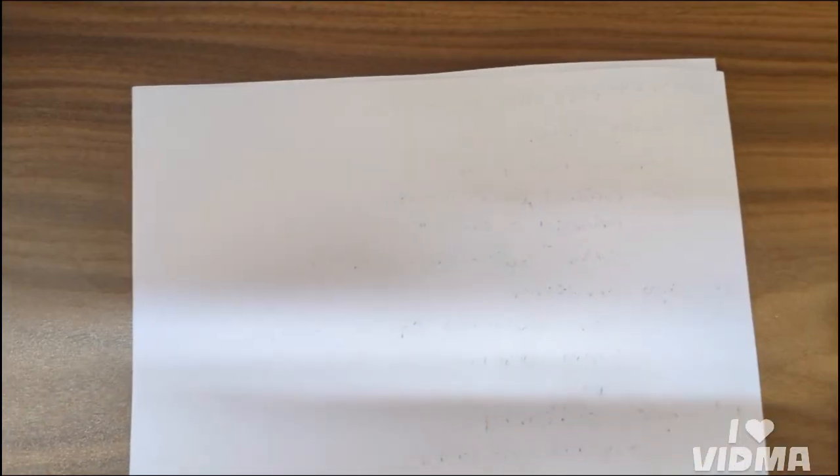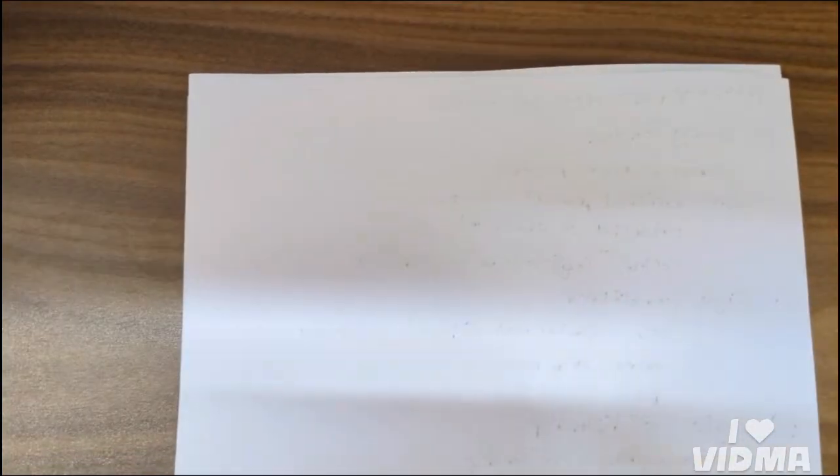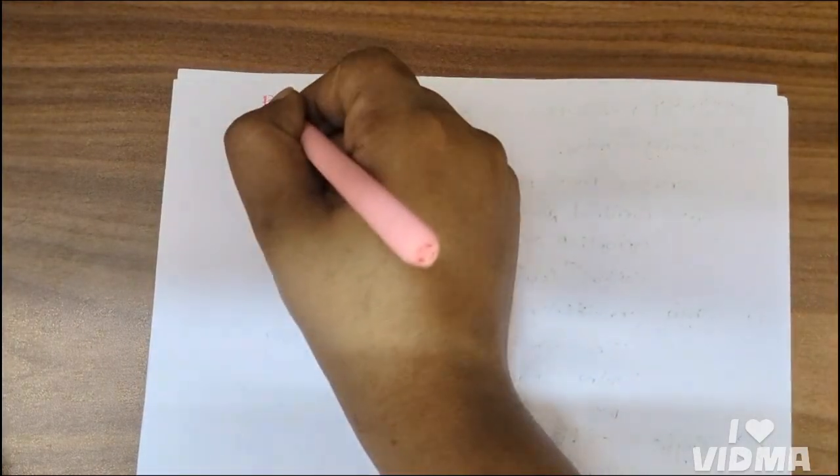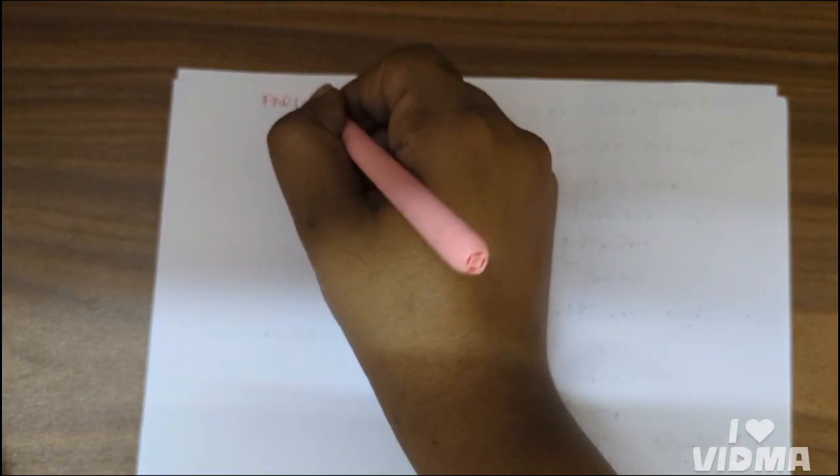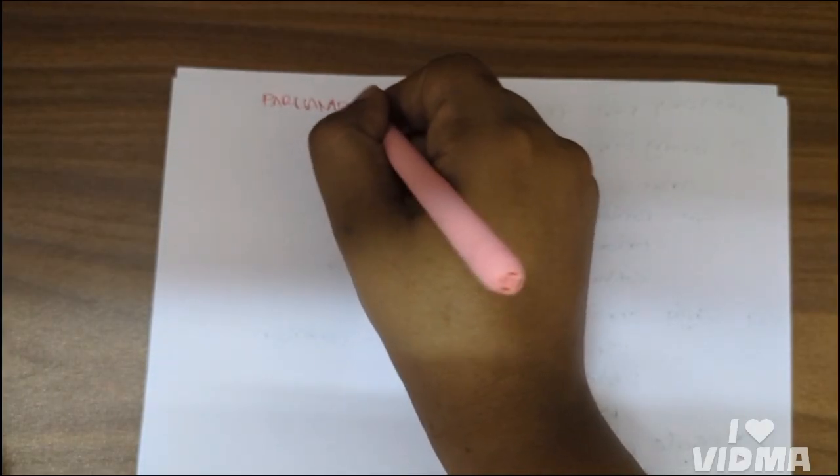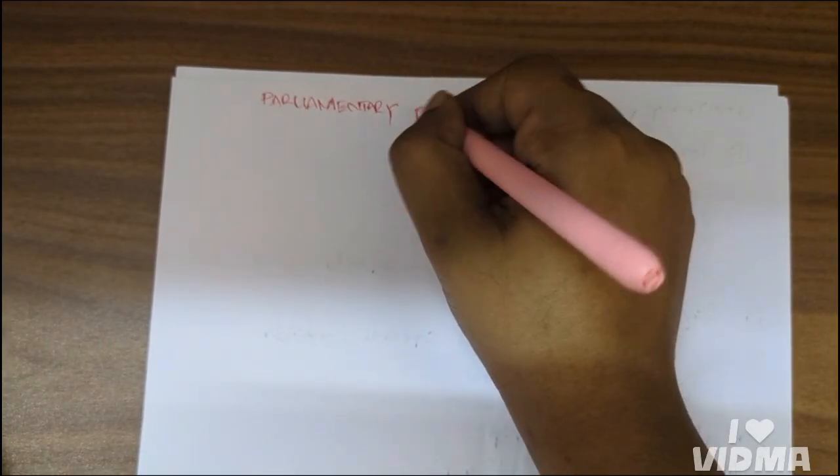Hi guys, welcome back. So today our topic is parliamentary form of government and presidential form of government. We will explain each in detail and then we will compare the both side by side. First one is the parliamentary form of government.